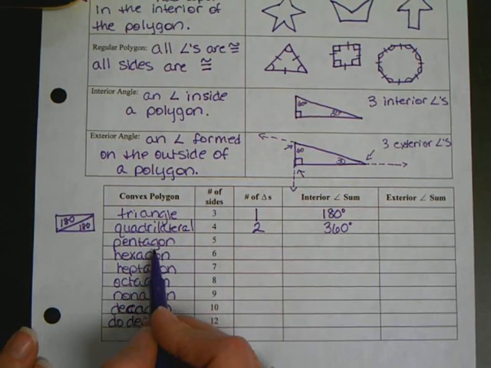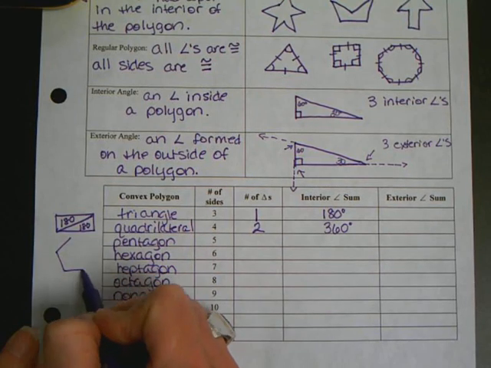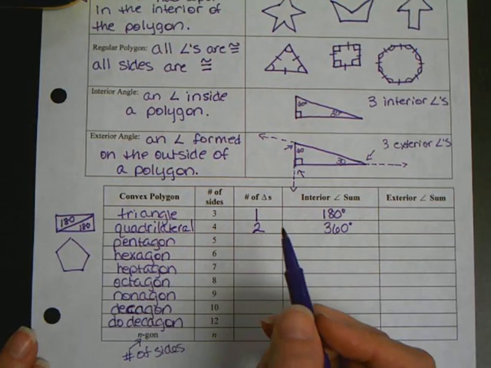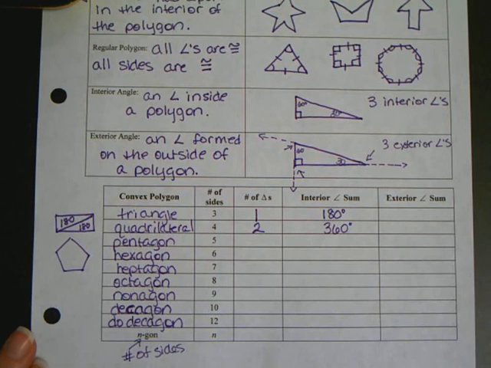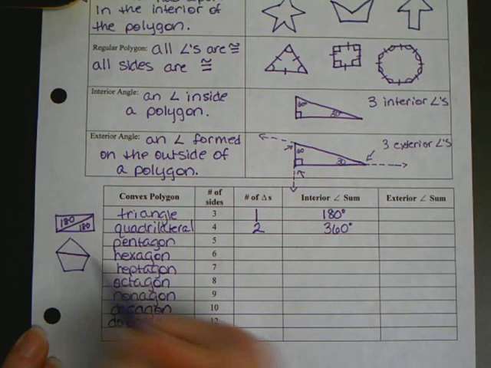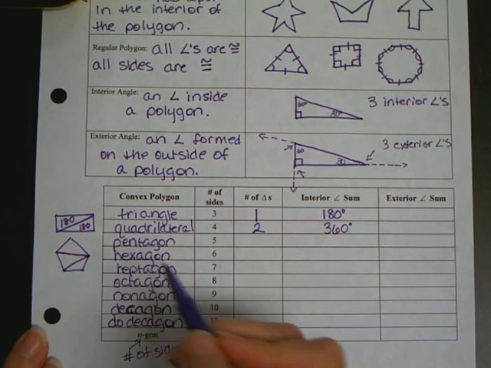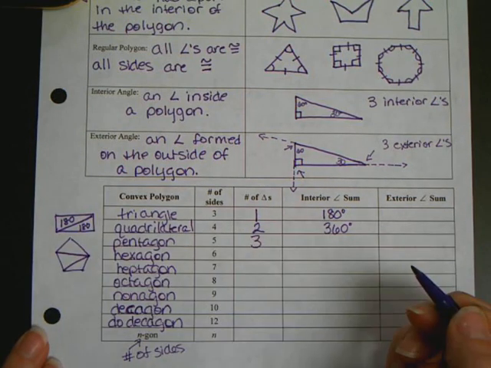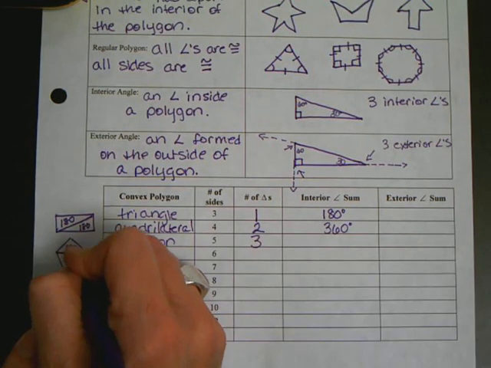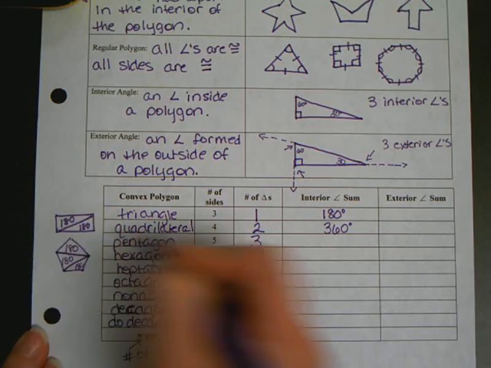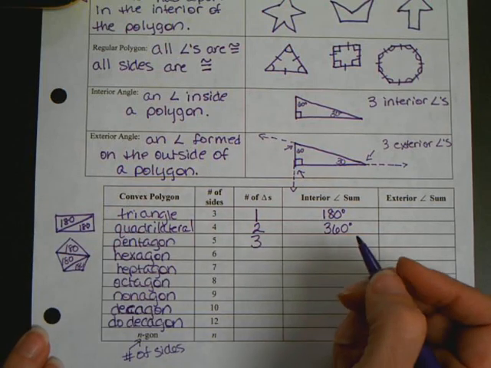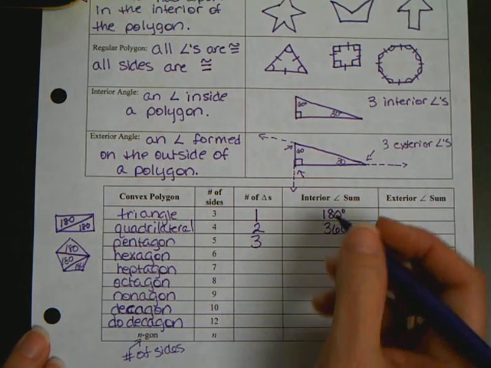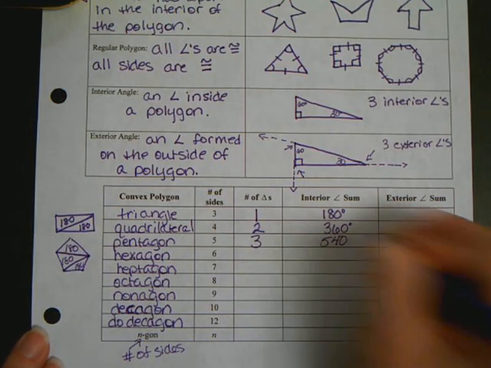Alright, and if we did the same thing with the pentagon, we draw 5 sides. We would say, well, how many diagonals do we have? Alright, so we would not want to draw too many so that they intersect. So I'm going to draw a diagonal here and a diagonal here. Each triangle, there's 3 of them, so I've got 3 triangles in a pentagon. Each one has 180 degrees. And if I were to add up 180 plus 180 plus 180, I would get 540 degrees.